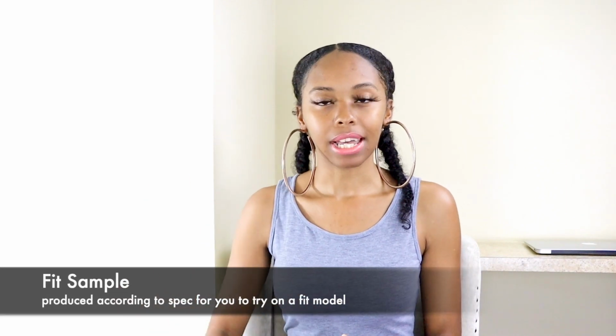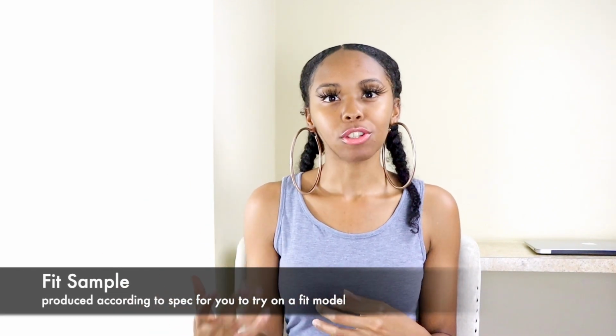So after you created that development sample, you now want to go into a fit sample that has the correct spec, because a development sample may not fit, it's just to show you what it looks like, but the fit sample is actually for you to try on and make sure you get the fit the way you like it. So if the sleeve is not long enough, or is too long, or if the shoulder is off, or if you want it to fit tighter or looser, that's your time to correct that sample.